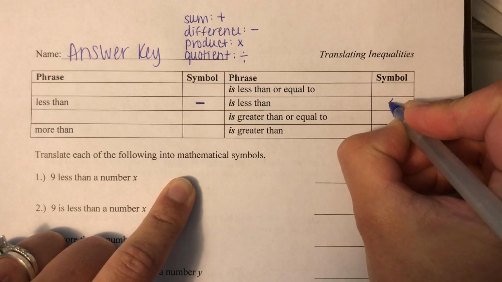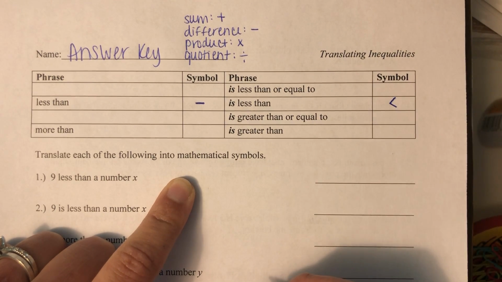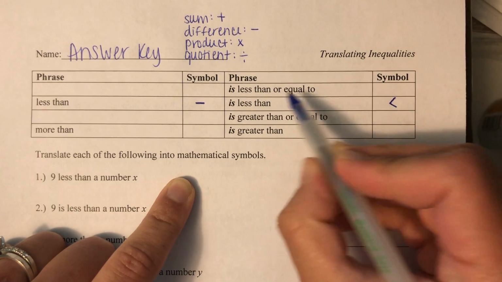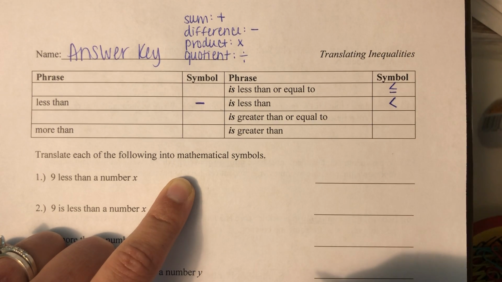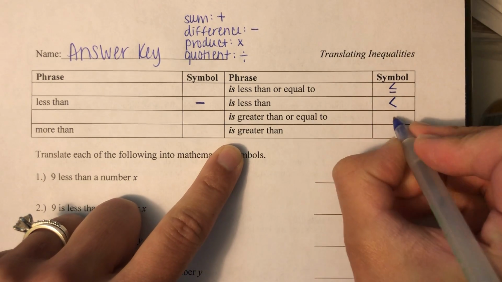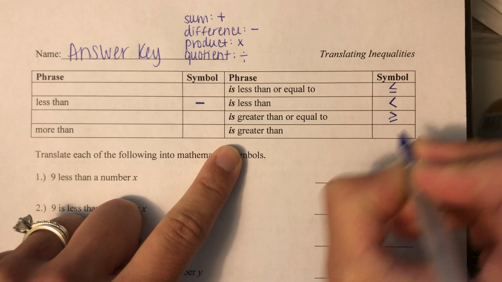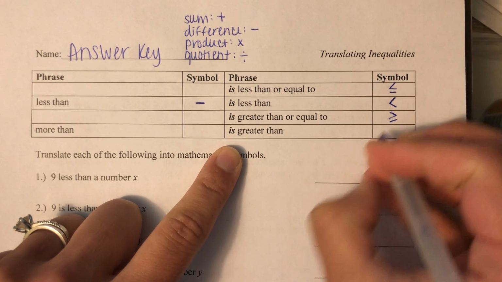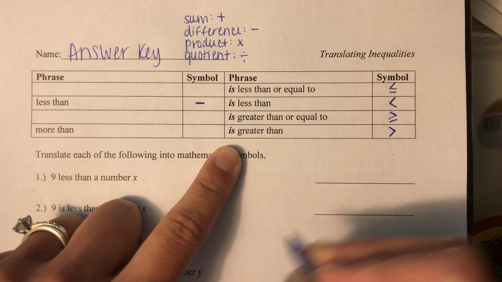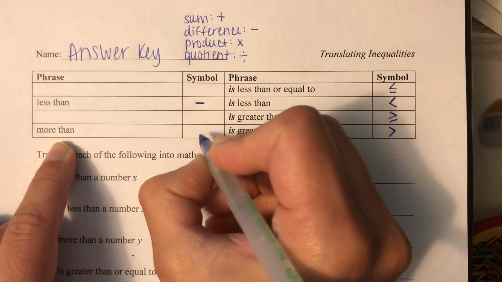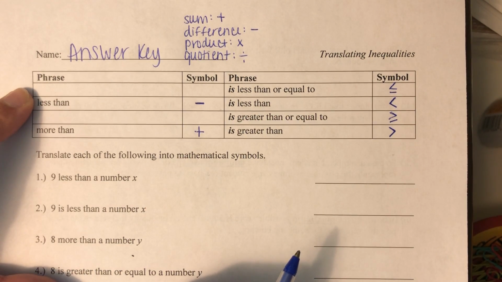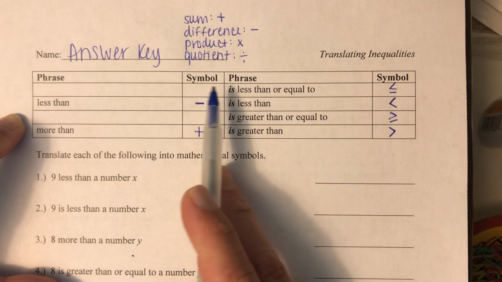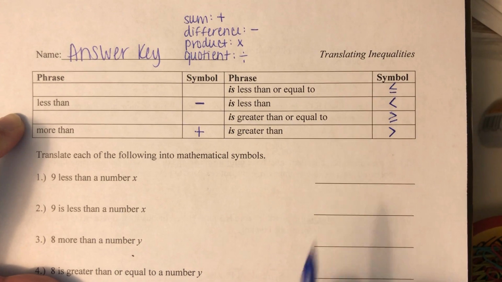Like is less than is the less than symbol. Remember, it looks more like an L. Is less than or equal to. Make sure you put the equal to on it, right? Is greater than or equal to has that little line underneath. Arrows going in the opposite direction. And then is greater than. Same thing with the word more than, that means adding, okay? So less than or fewer than, something like that, would be subtraction. More than's adding. If I have the word is, now those are my inequality symbols.